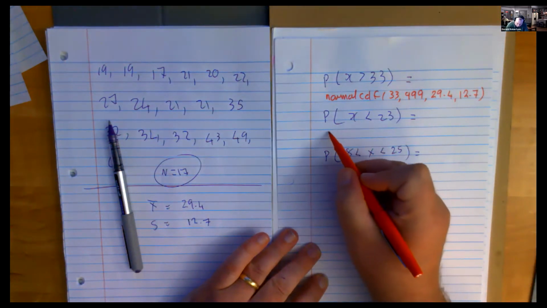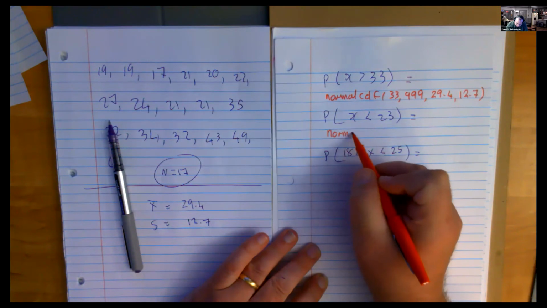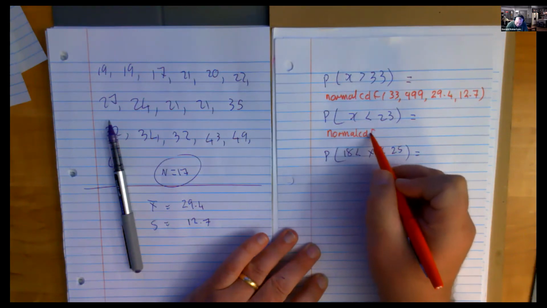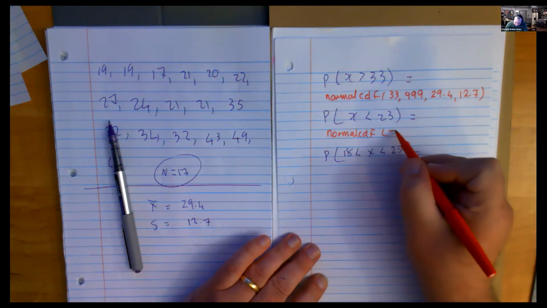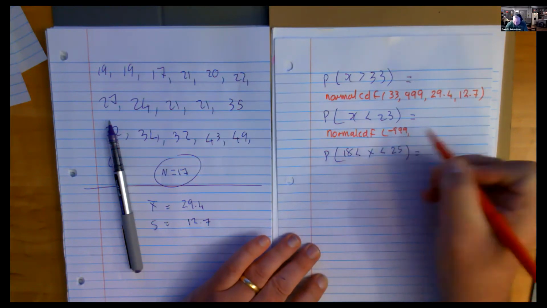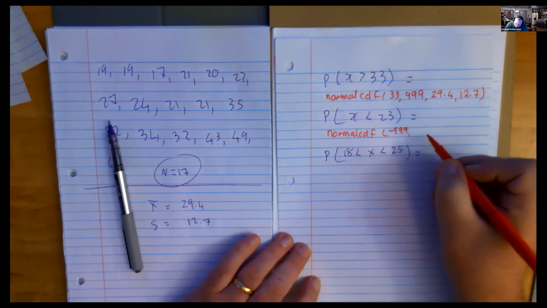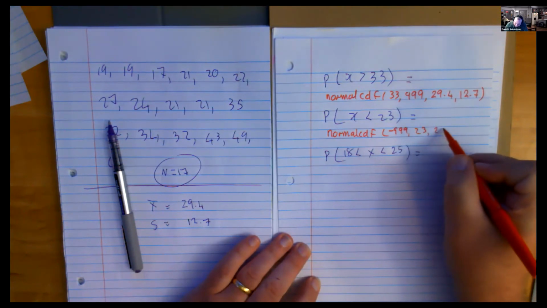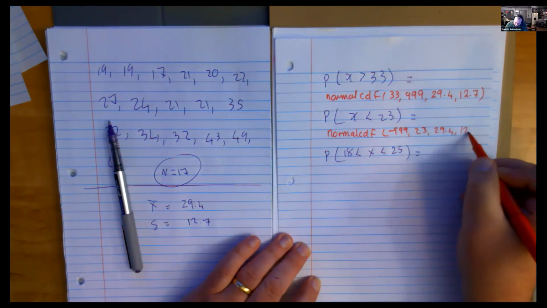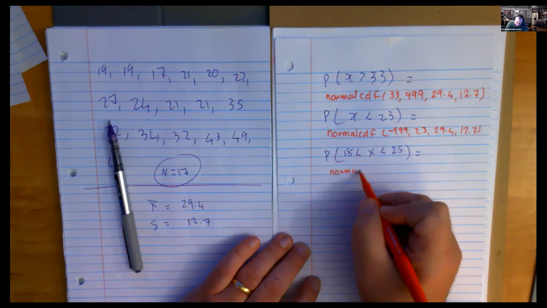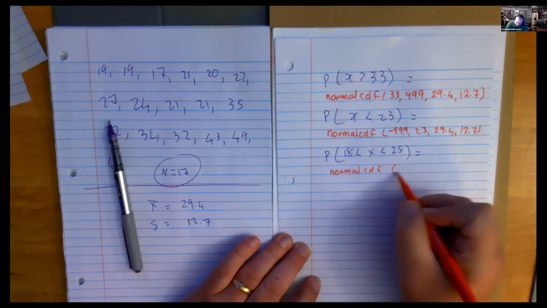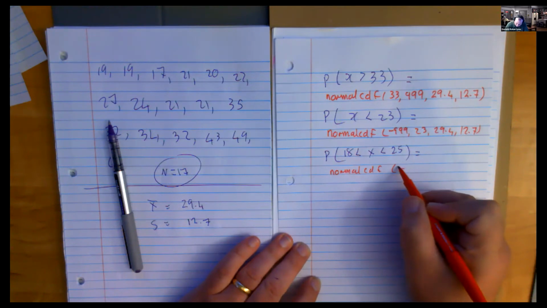And for this second one, I'm going to do a normal CDF again. If you want to be less than 23, won't you be negative 999, which is what Rachel was talking about earlier, right? And then for this last one, won't it be a between one? Oops, sorry.